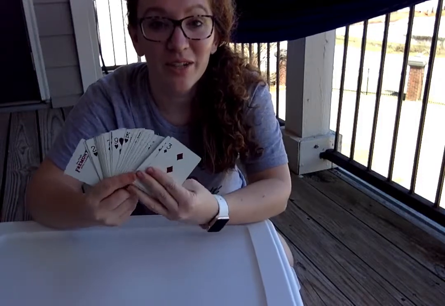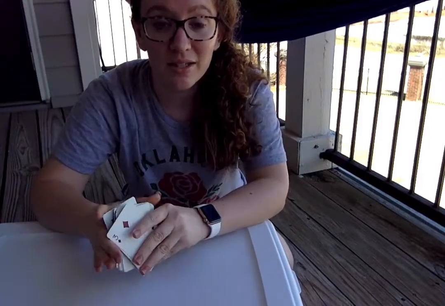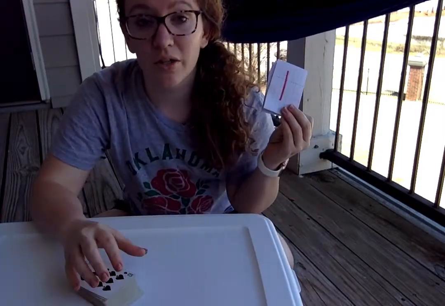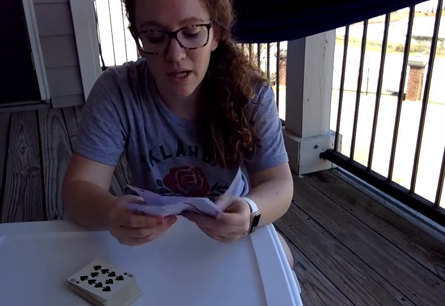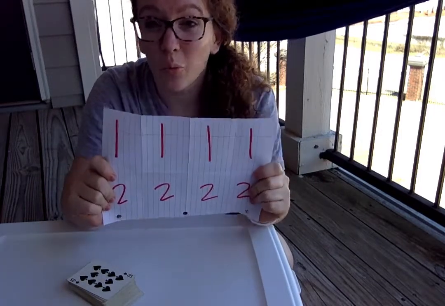Hey everybody, we're going to learn another math game that you can play just using cards. You can use a deck of cards like this. You can use any number cards that you have from a different game, or you can make your own cards on paper. If you're making your own cards, I would say you need at least 4 of each number, and then go from 1 to 10.